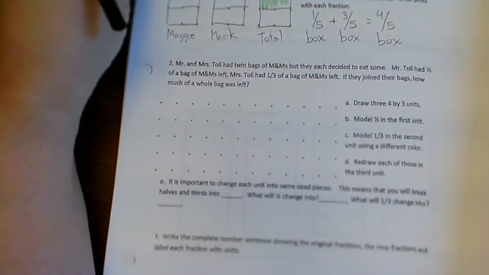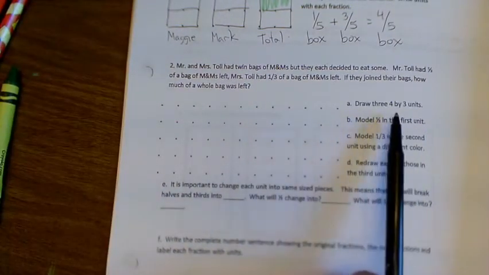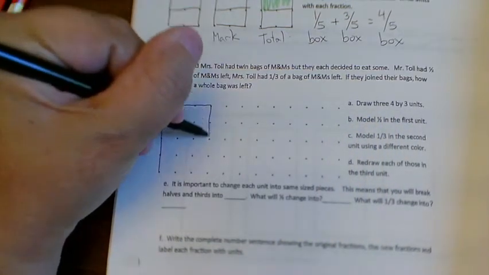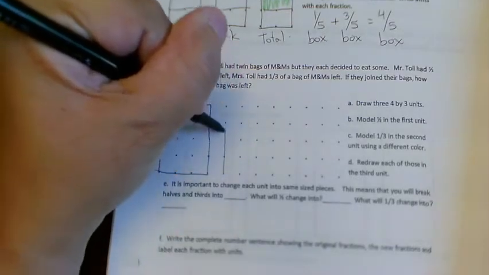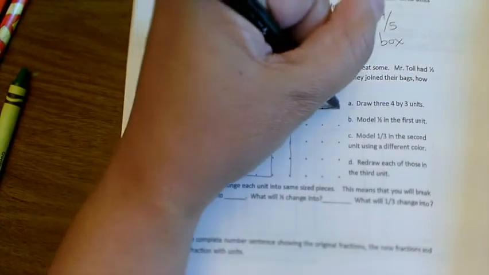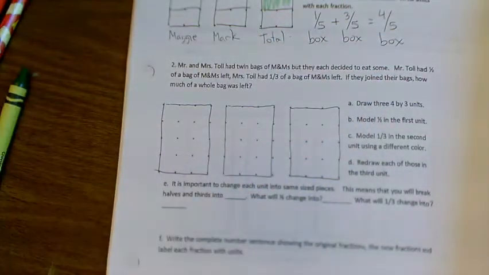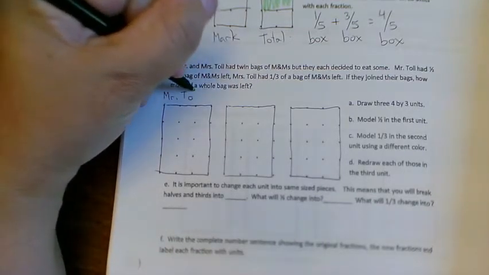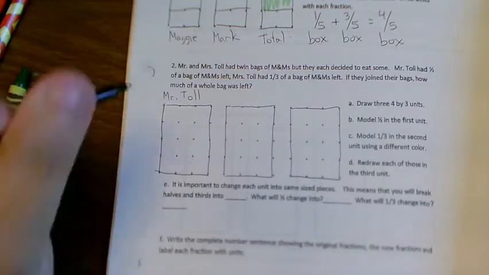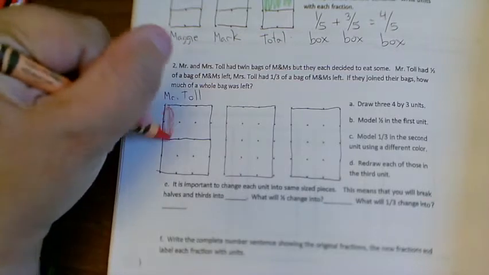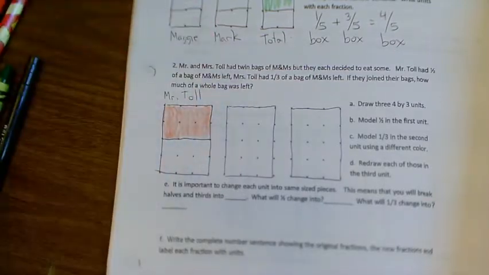Okay, so this one says start by drawing 3 4x3 units. So here's one 4x3. Here's another 4x3. And here's another 4x3. All right, then it says model 1/2 in the first unit. So this would be Mr. Toll's bag. So we want to split this into 2 equal parts. And he has half of a bag. So that's going to look something like this.